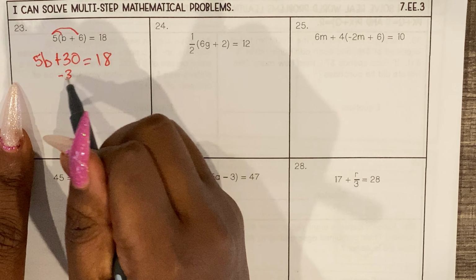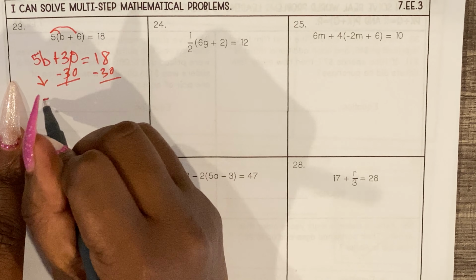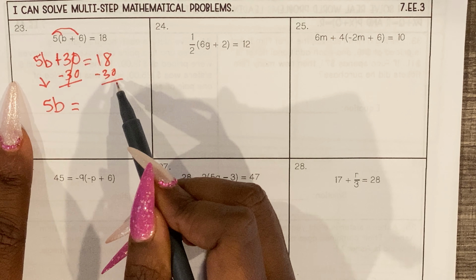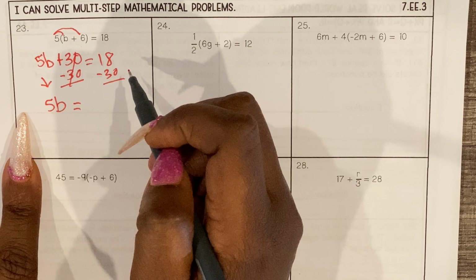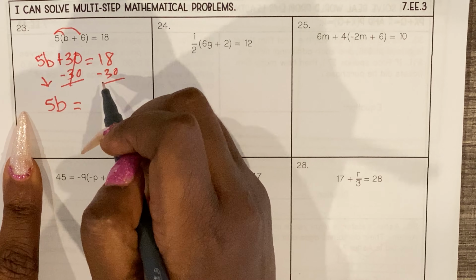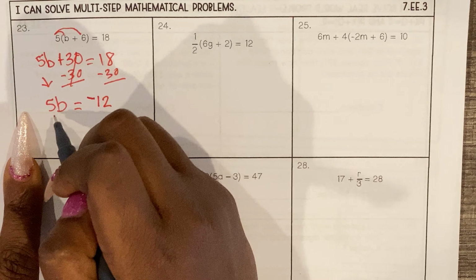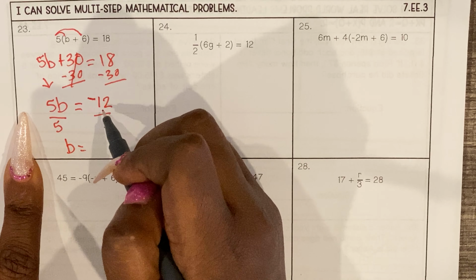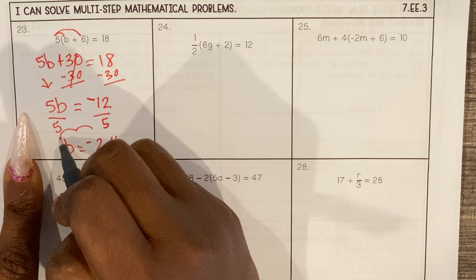So I'm going to do the inverse with my constant first. Bring that down, and we have 5b. So we have 18, take away 30. So what is 18 take away 30? You should get a negative 12. Divide both sides by 5. And when you do negative 12 divided by 5, you get a negative 2 4/10.